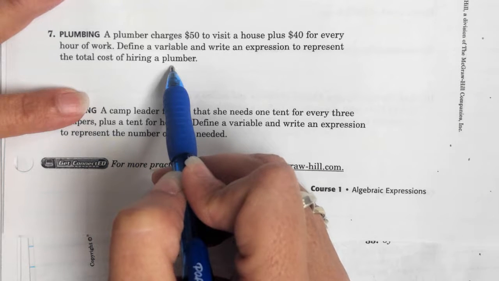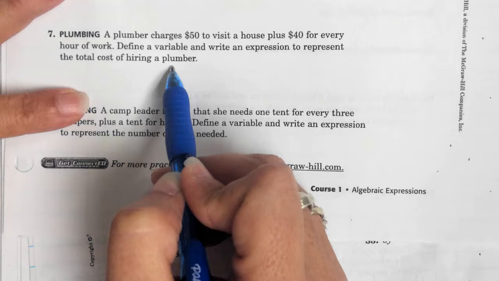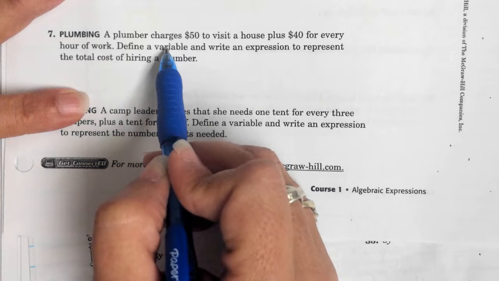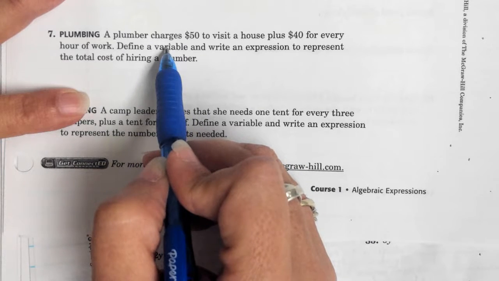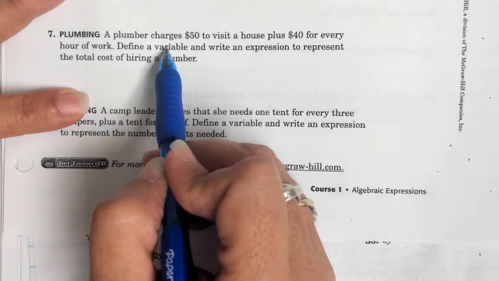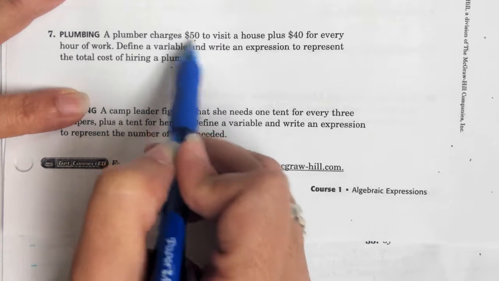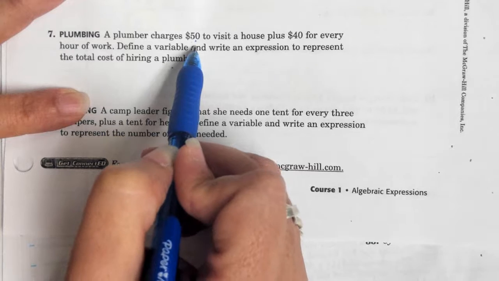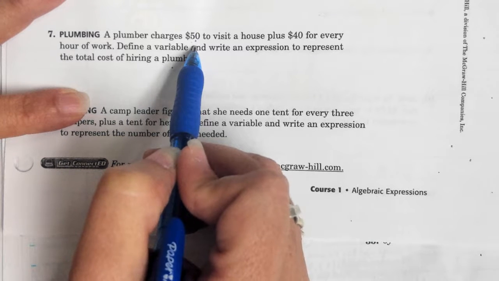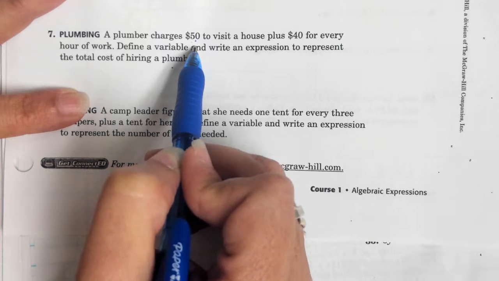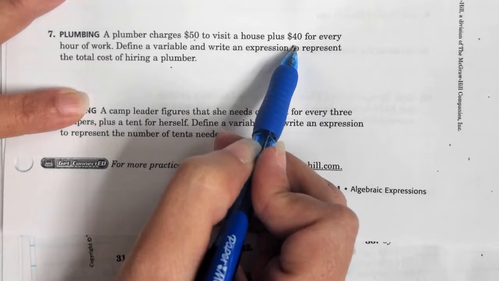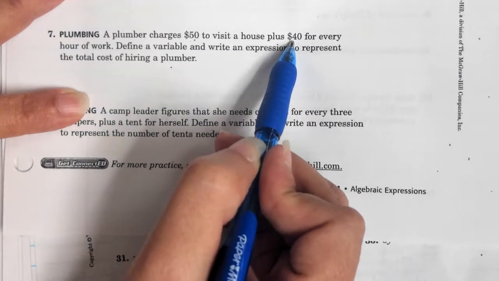Guys, honestly, this is the way it works, but the prices are a lot higher. To just drive to your house and have an appointment and the person shows up, they usually charge us about $100. That is just to drive there. If they use a plunger for 1 second, you're paying $100. Then for every hour that person works, it's usually about $80 or $90, which I know this math problem says 40.